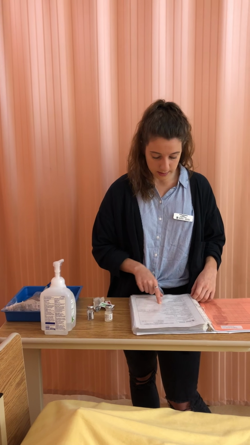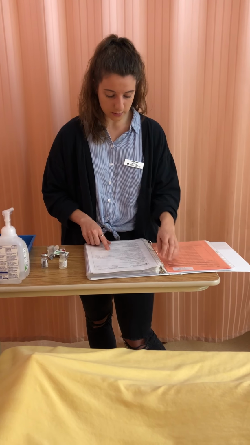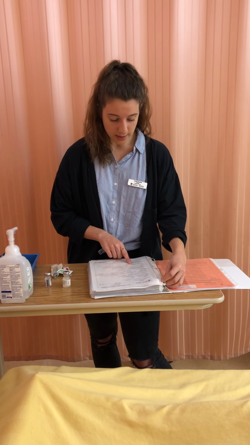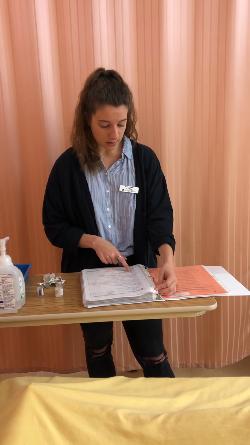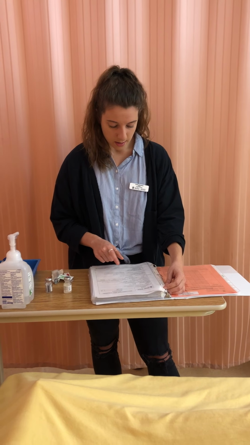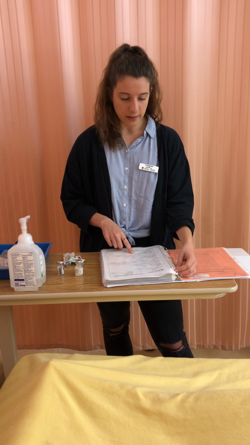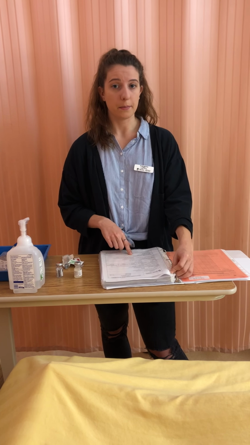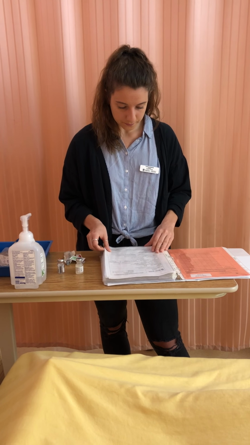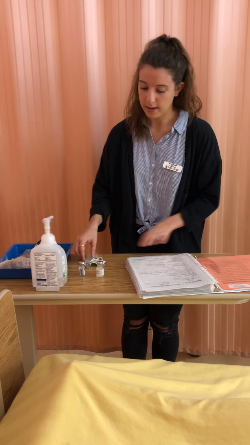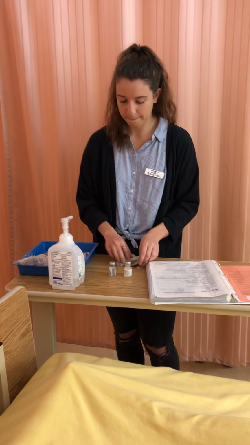So the compatibility is it's compatible with normal saline, so that is good. Also, the potential hazards that I would be looking for are nausea, vomiting, diarrhea, and abdominal pain. So I will assess my patient for that before and after. So now I'm going to go ahead and do my reconstitution.